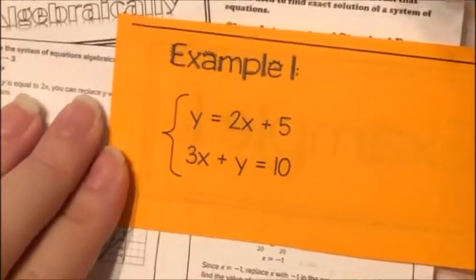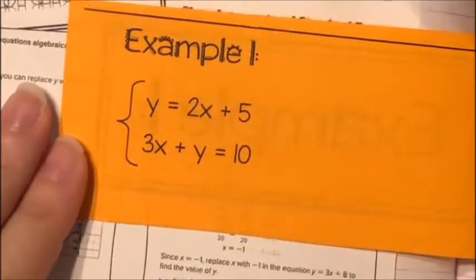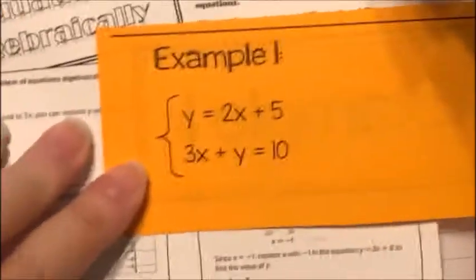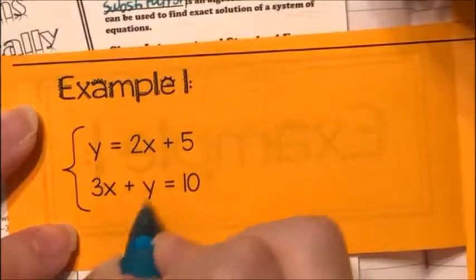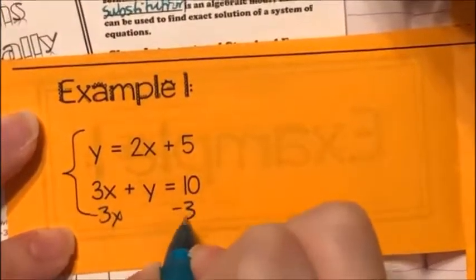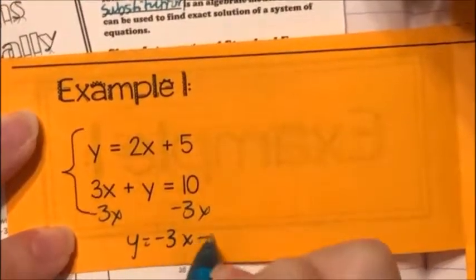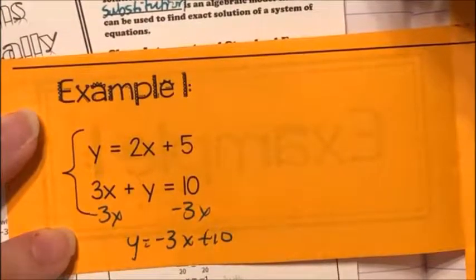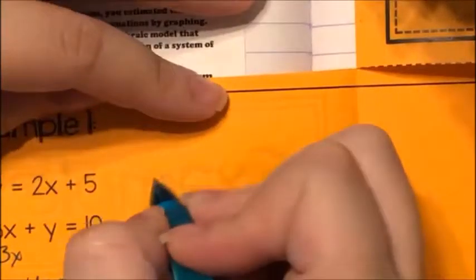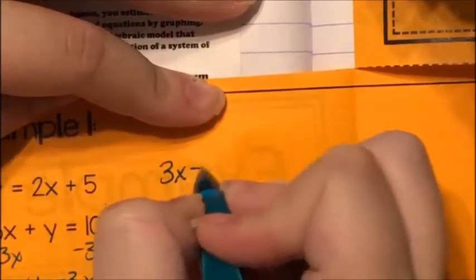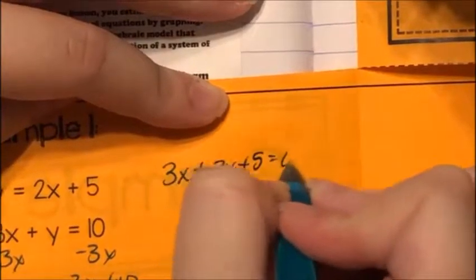Okay? So some examples. Example 1, y equals 2x plus 5 and 3x plus y equals 10. So as you can see, this is in slope form, this is not, so I need to solve this. So I'm going to subtract 3x from both sides, so I get y equals negative 3x plus 10. Okay, I don't actually have to do that, I can just plug it in, but it's up to you. Okay, so what I'm going to do is I'm going to take this and I'm going to plug it into my equation. So I get 3x plus 2x plus 5 equals 10.